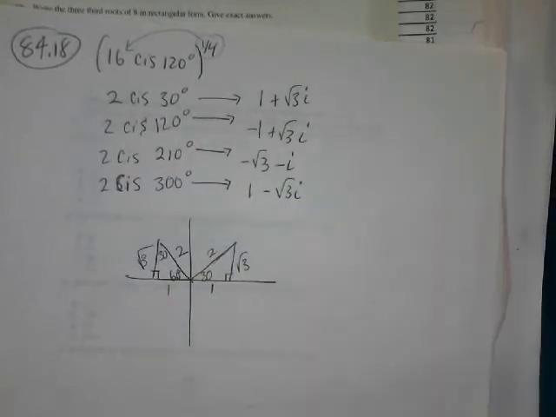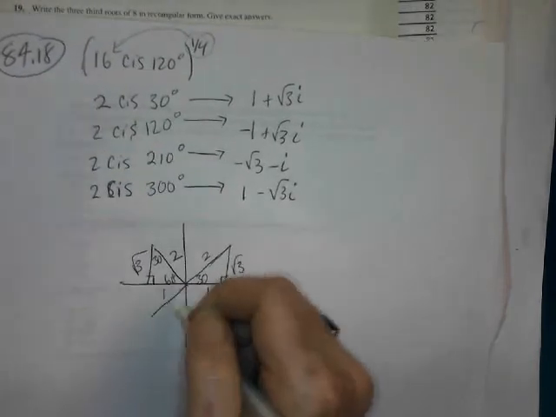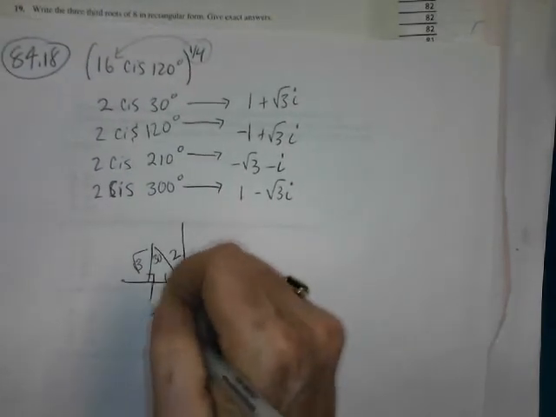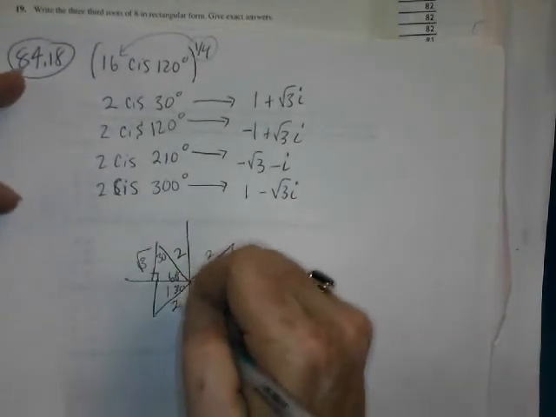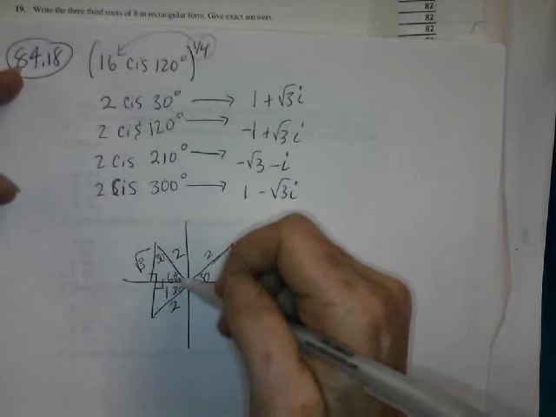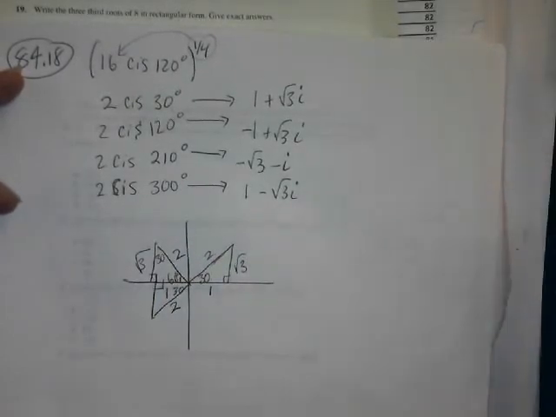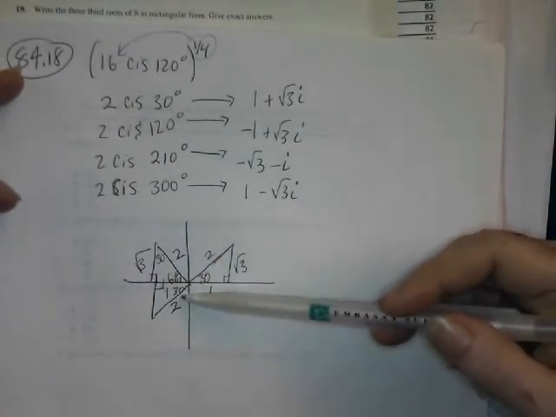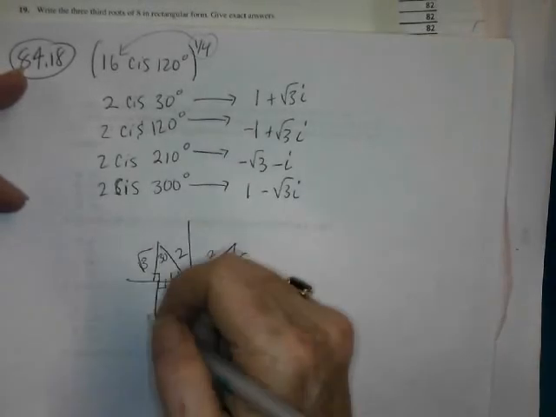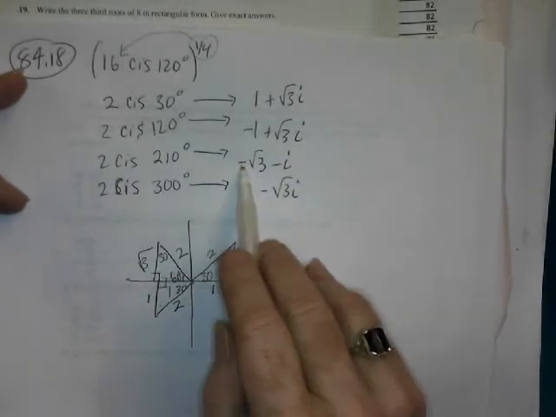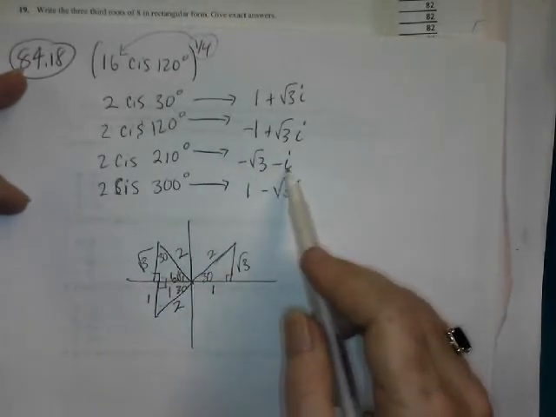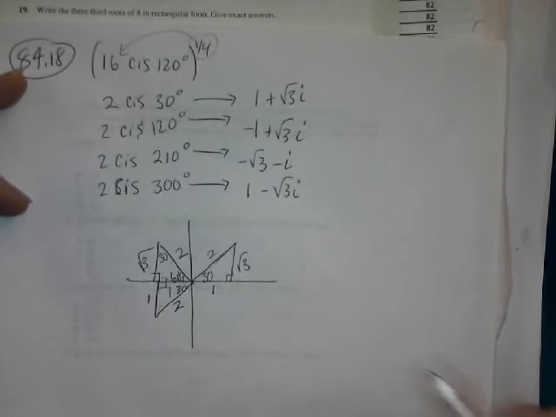210, that'd be 180 plus 30. So this time the triangle right here is going to have 30. The hypotenuse is 2, and if that's 2, then that's 1. Right, because that's 30, that's 60, that's root 3, and so that's why I wrote negative root 3 minus i, because it's going to be down 1.